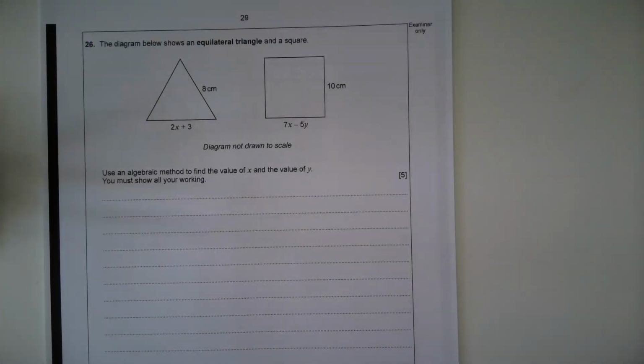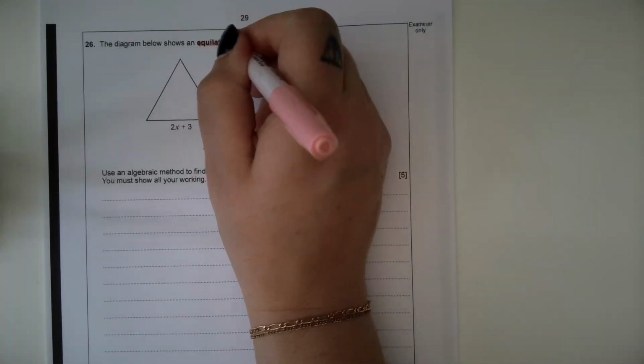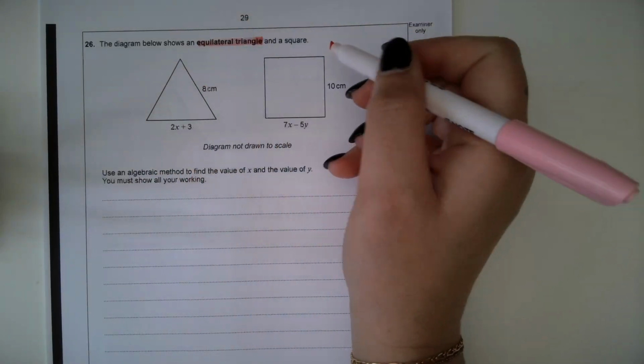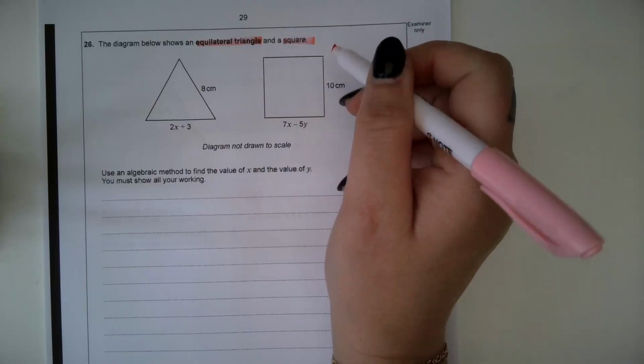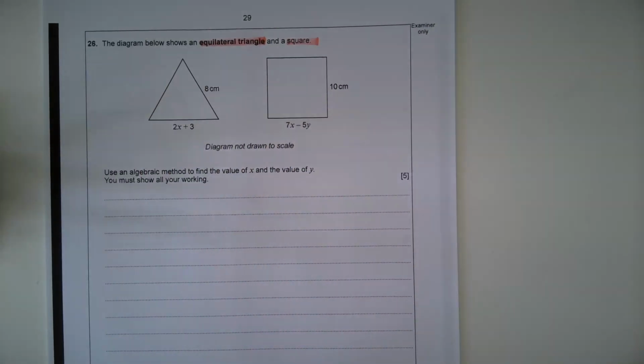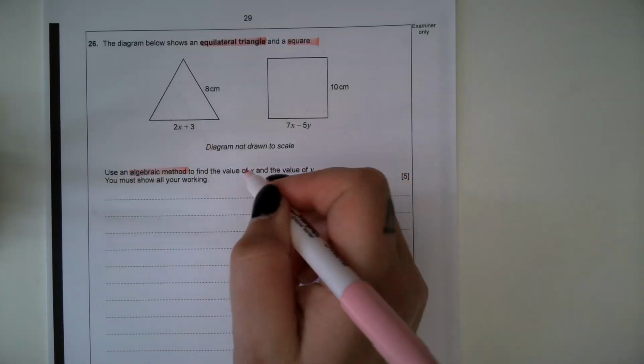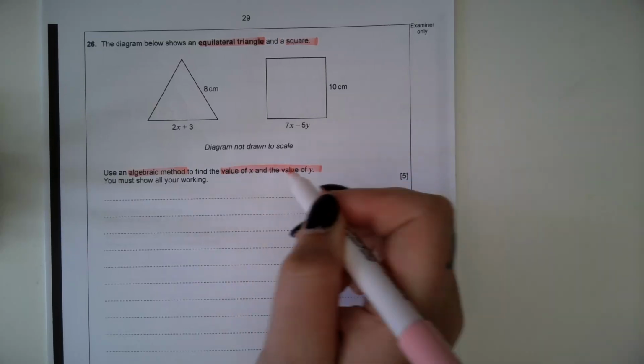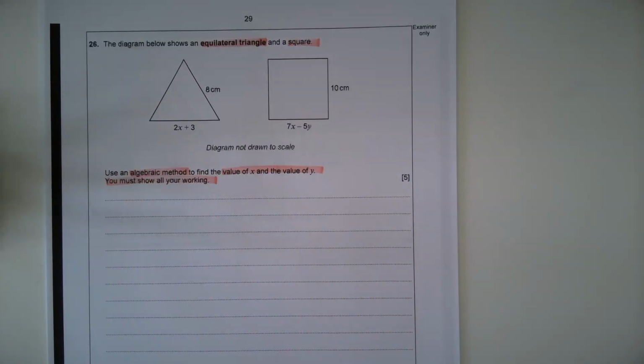Question 26. The diagram below shows an equilateral triangle. So you've got an equilateral triangle and a square. So we've got a square here and we've got some dimensions labelled on them. Diagrams are not drawn to scale, so we can't measure anything directly from them. Use an algebraic method to find the value of x and the value of y. You must show all your working out.